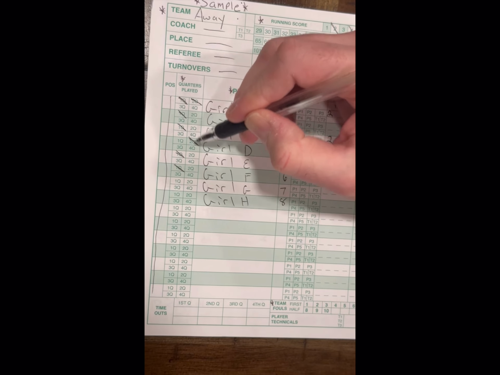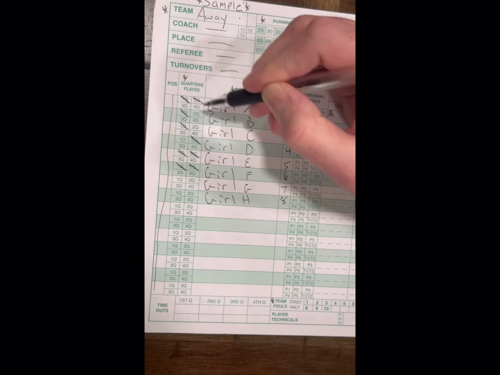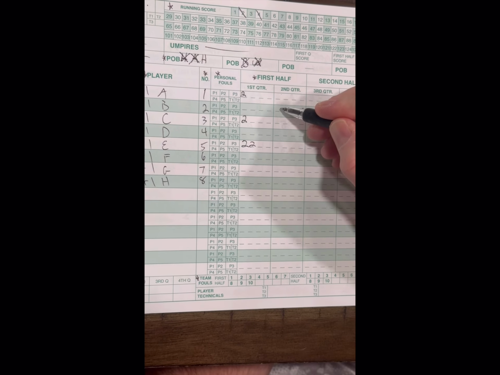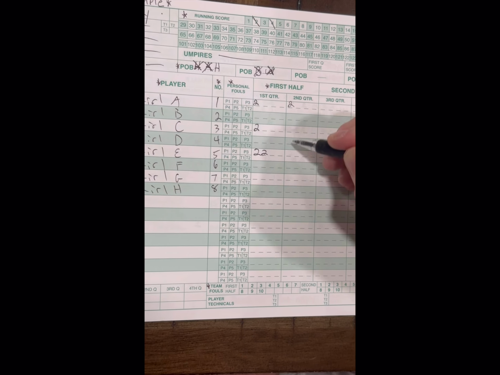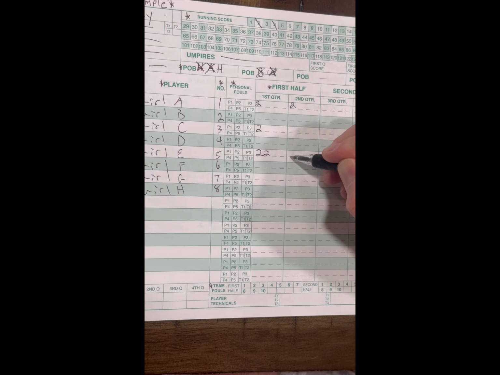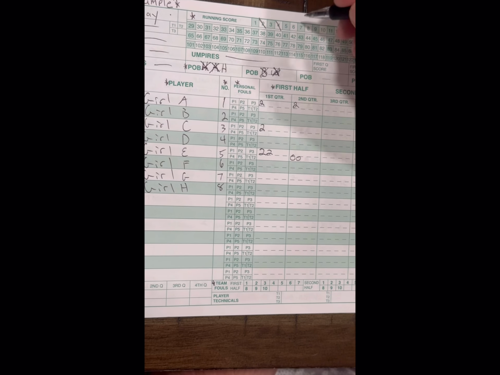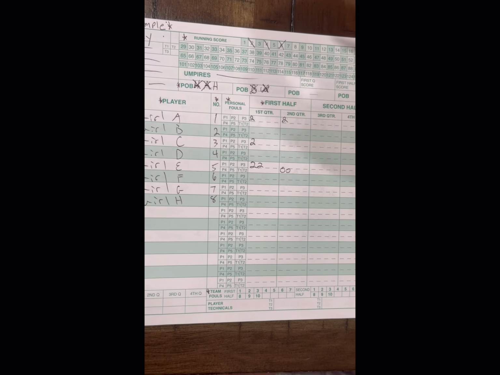In the second quarter, you'll mark who's playing second quarter. Maybe this girl's playing, this girl's playing, this girl's playing, this girl's playing. 1, 2, 3, 4. We got to have 5. And then you'll write the scores here as they score. Maybe she gets free throws, misses them both. And then again, you're keeping score up here as well, the running total, and so forth.